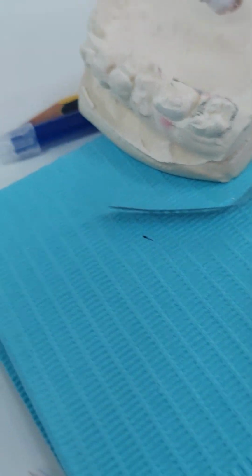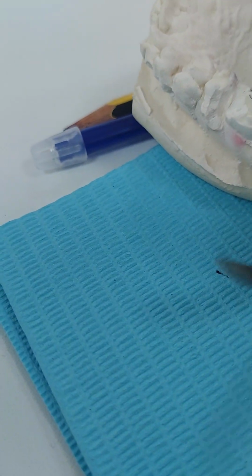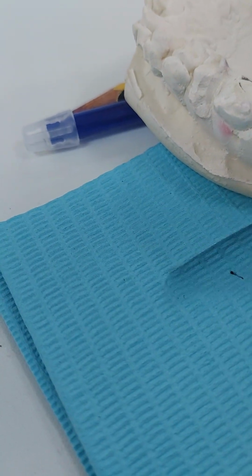Okay, let me just adjust the direction. Say this is the direction of the cutting. Just a moment.